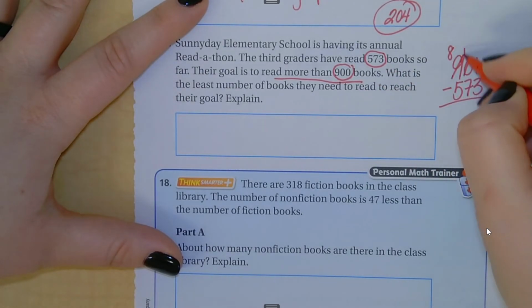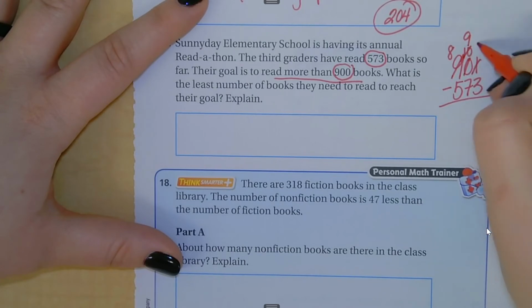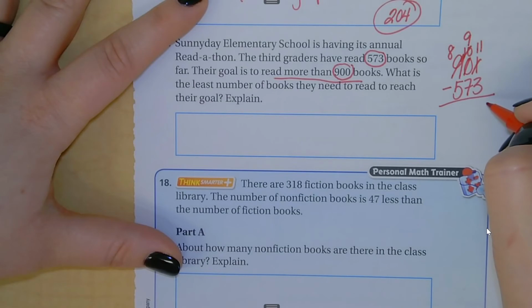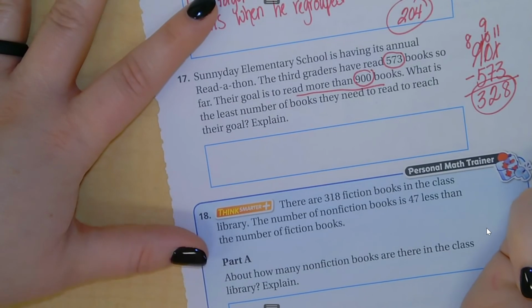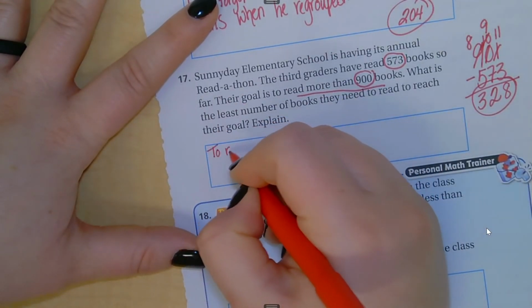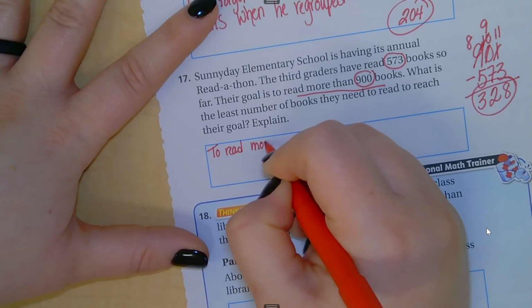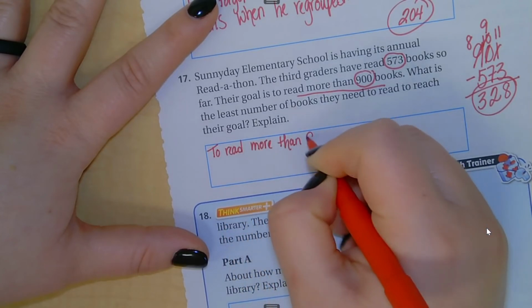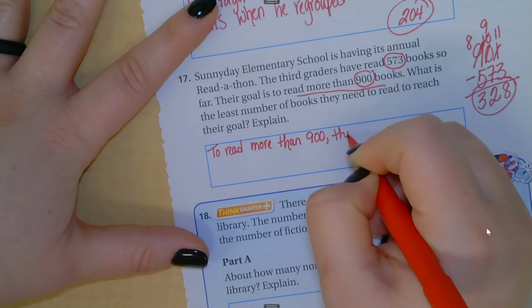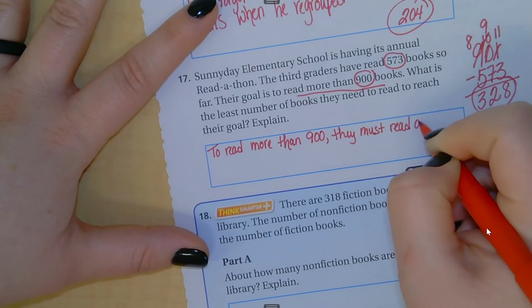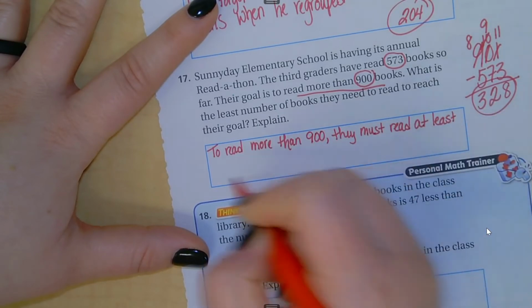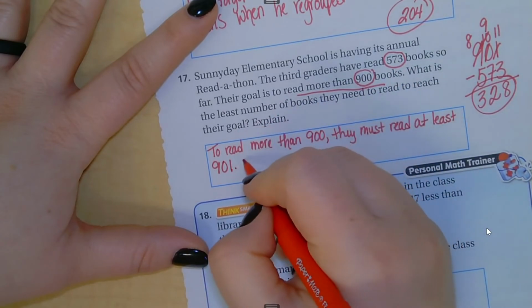All right, let's regroup. Okay. So to read more than 900, they must read at least 901.